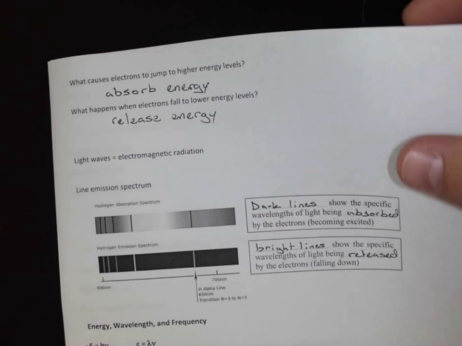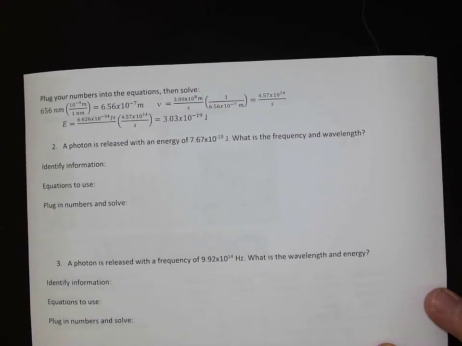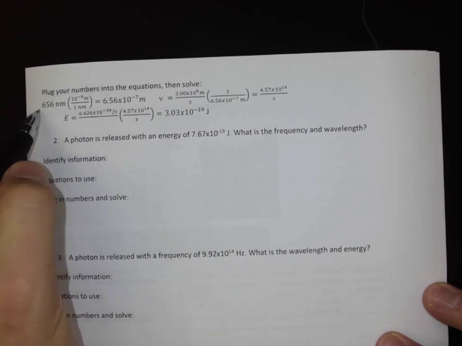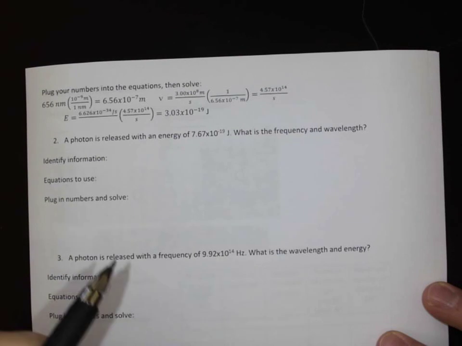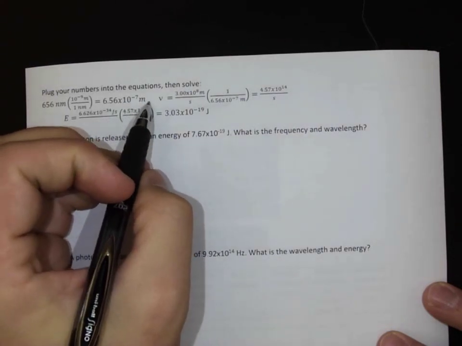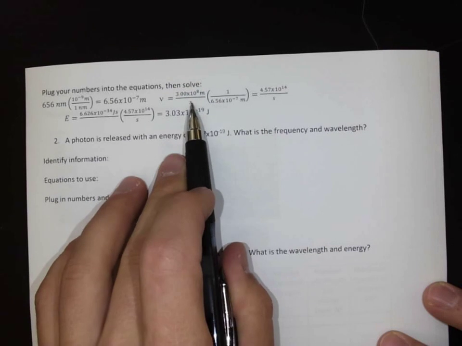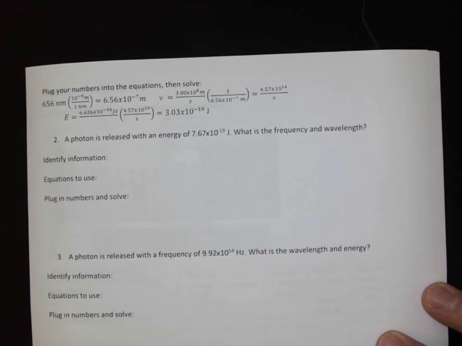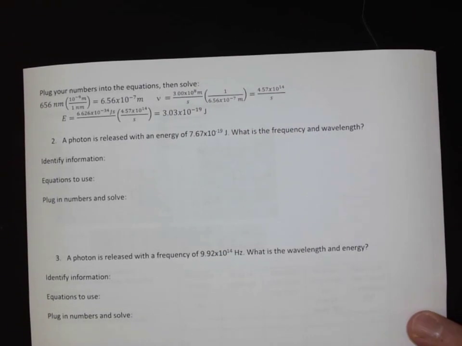I'm going to go on to the next page. So we need to plug in our numbers. Okay? So the first thing that we do here, we know that we have 656 nanometers. For me to use my equation, I know that I need to line up my units, which means that I need to use meters. Okay? So c is meters per second. So the first thing that I need to do is I need to calculate my wavelength and have that in meters.